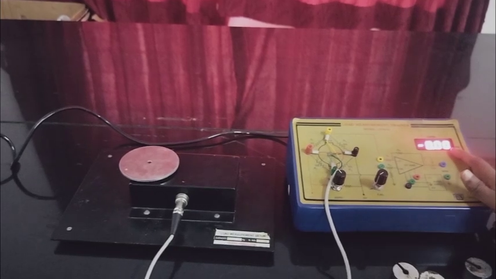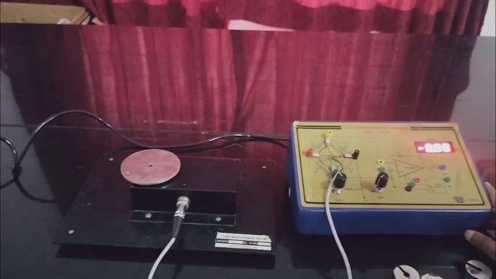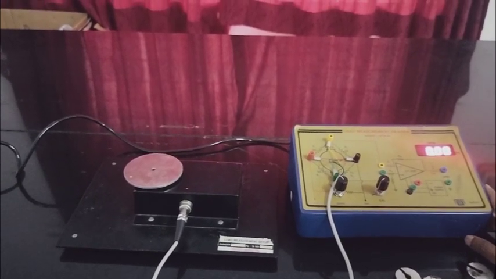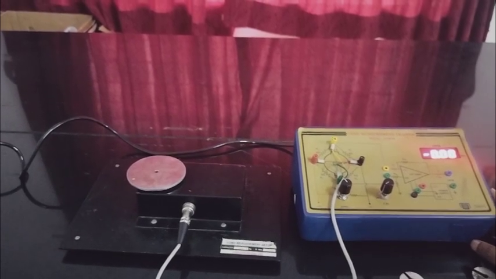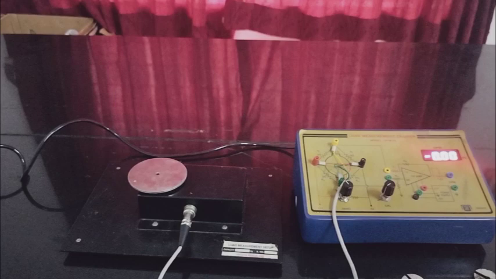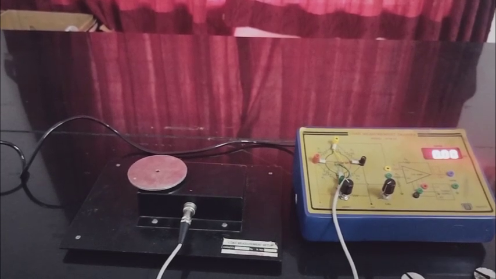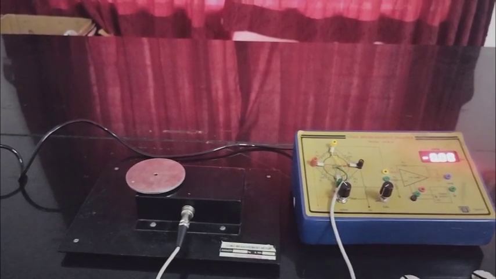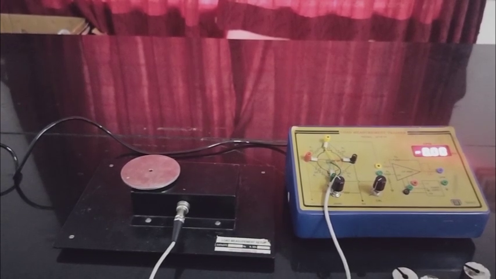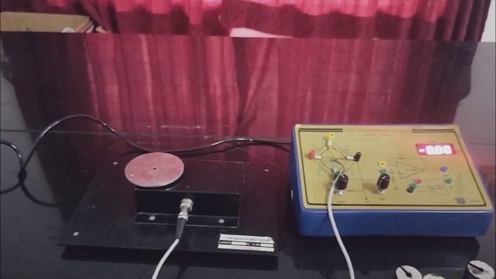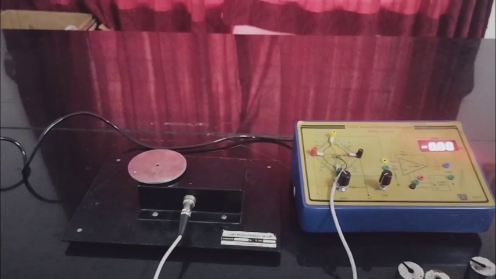The readings can be tabulated with the percentage of error, and with the instrument, linearity and hysteresis can be calculated. The formula for the error, whose unit is kilogram, is actual reading minus indicating reading. The percentage of error is the error divided by the actual reading, multiplied by 100.